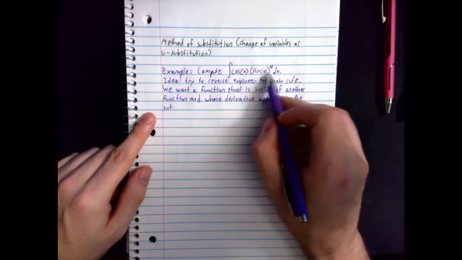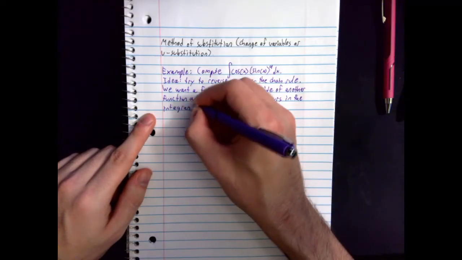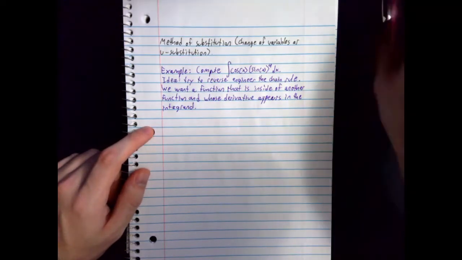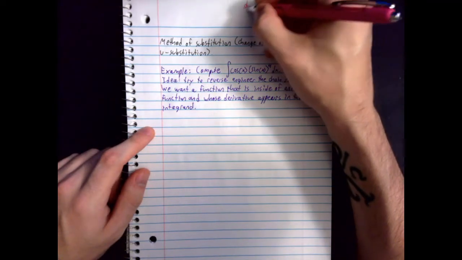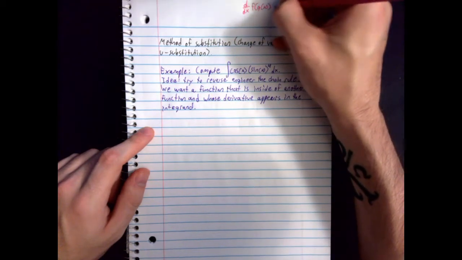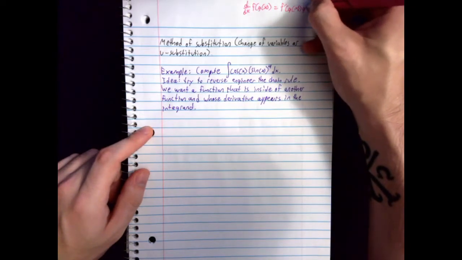Integrand being just the function here between the integral sign and the dx. Because if I think about what the chain rule tells me, if I write that down up here, d/dx of f of g of x is f prime of g of x times g prime of x.